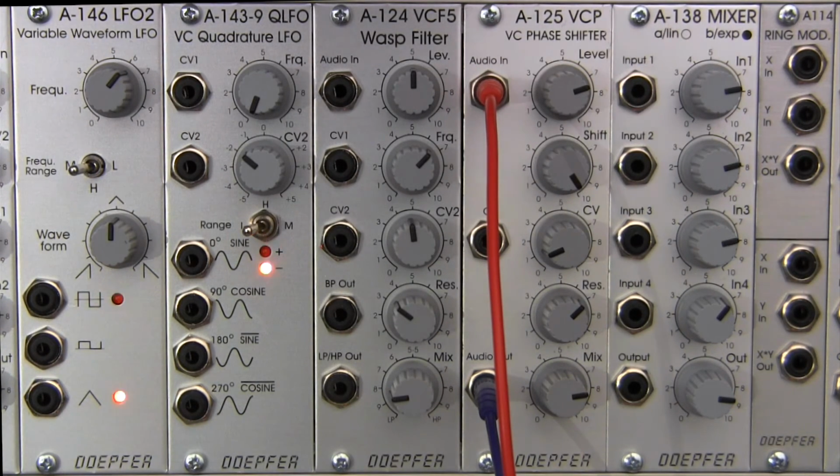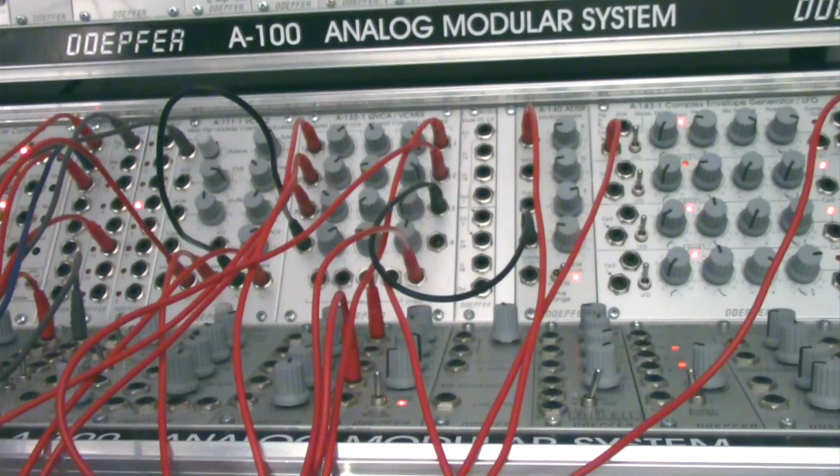It'll be nice to see a few applications of it, and what I plan for the next one is maybe try to integrate some random voltages, maybe from a sample and hold or a random voltage module. Haven't decided yet, but I hope you found this useful.